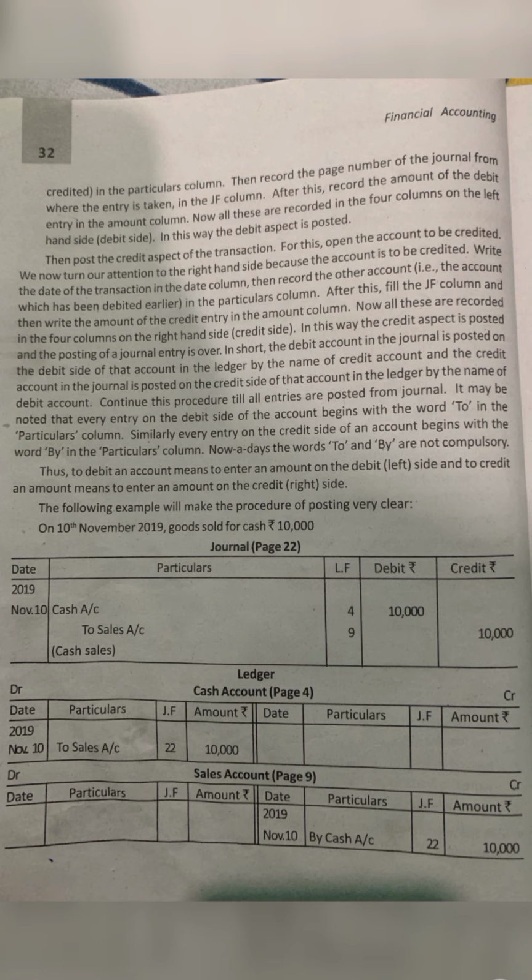It may be noted that every entry on the debit side of the account begins with the word 'to' in the particulars column. Similarly, every entry on the credit side of an account begins with the word 'by' in the particulars column. Nowadays, the words 'to' and 'by' are not compulsory.